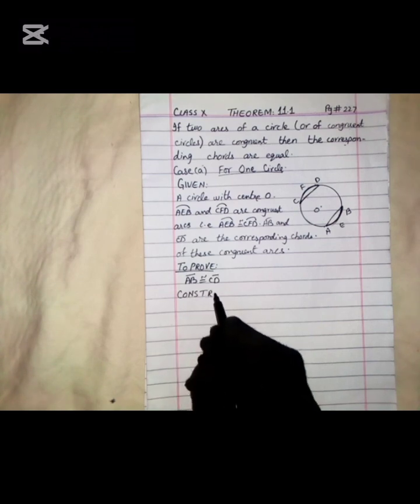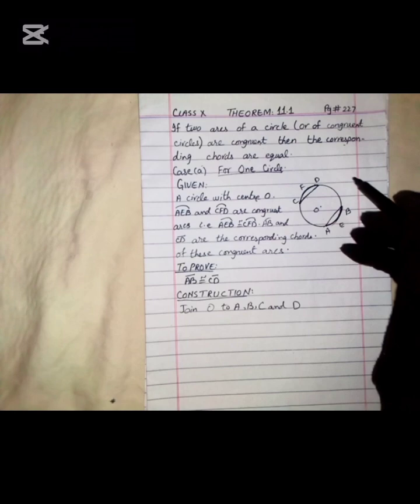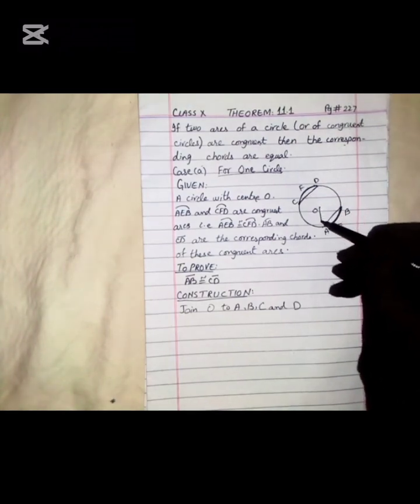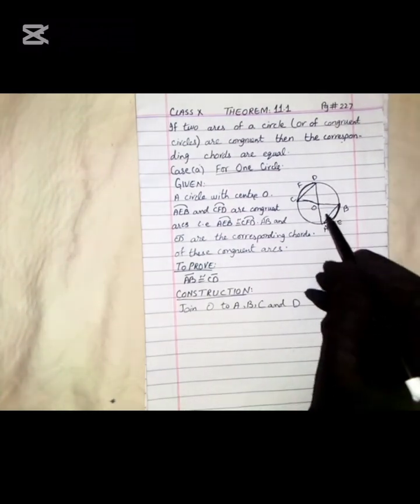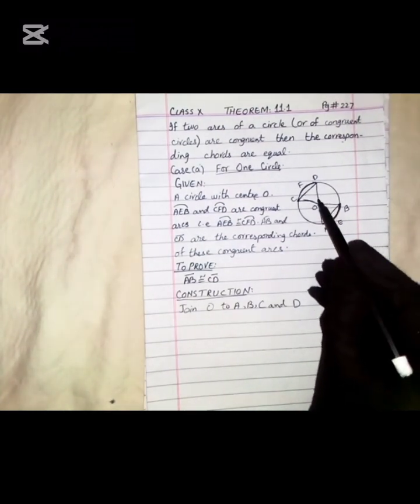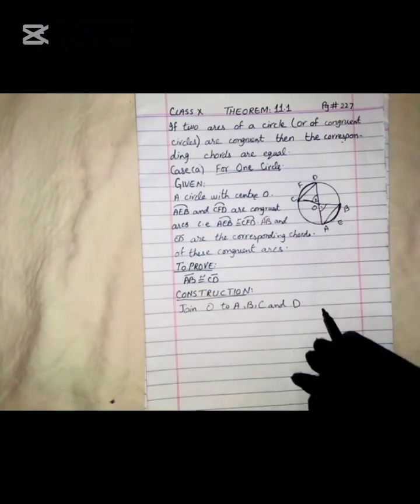In this theorem we have to do some construction. So the construction of the theorem is: join O to A, B, C and D. So we have joined the central point O with A, B, C and D. Let's name these angles which are made at the center, angle 1 and angle 2.